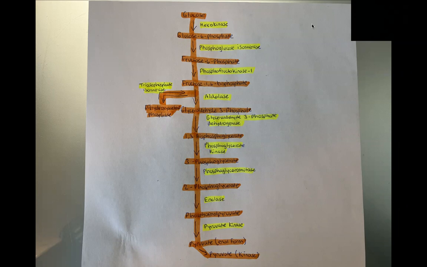Starting in stage 1, it traps glucose in the cell and it destabilizes its structure. And we're gonna see in a little bit what each step in stage 1 gives in the sequential order of glycolysis.